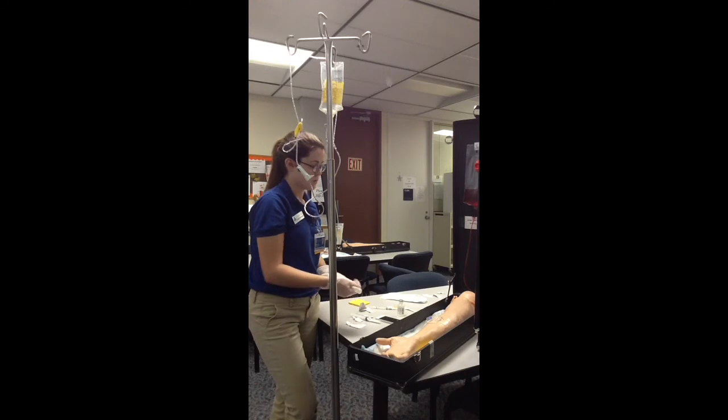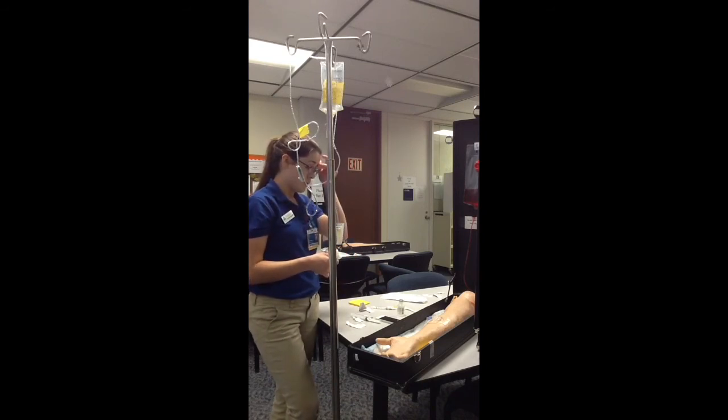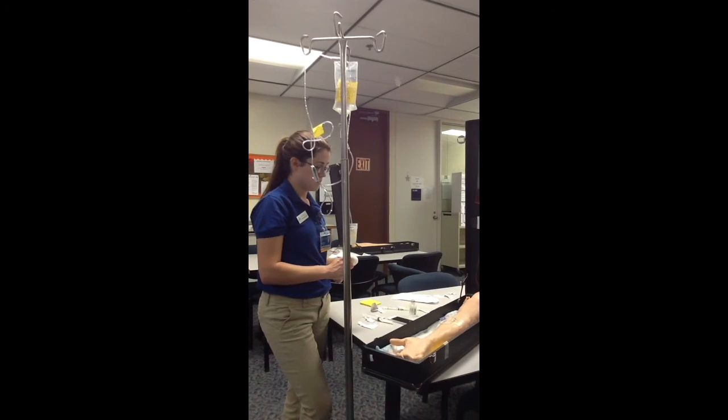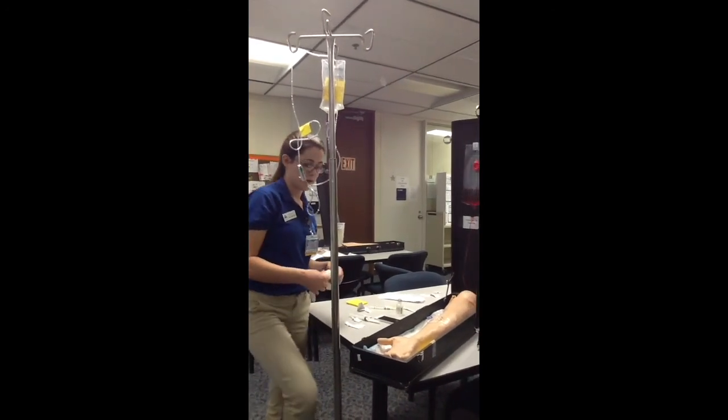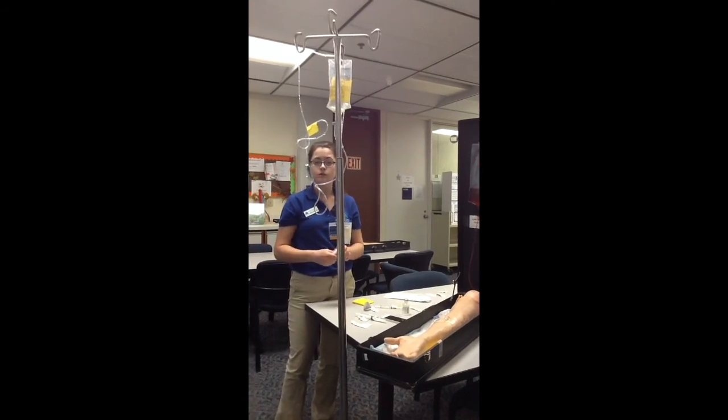And I would dispose of all my needles and syringes in the appropriate containers. I'm going to monitor the IV site for edema, pain, tenderness, redness, or any allergic or adverse reactions. And I'm going to document on my MAR the time, drug, dose, and route of the medication, the state and condition of the IV site, and I'm going to document in my intake and output. And that's it.